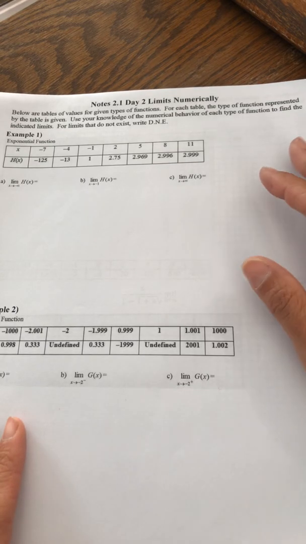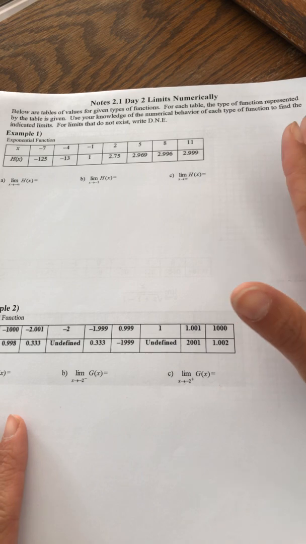Hey guys, so here's 2.1 notes day 2, limits numerically.